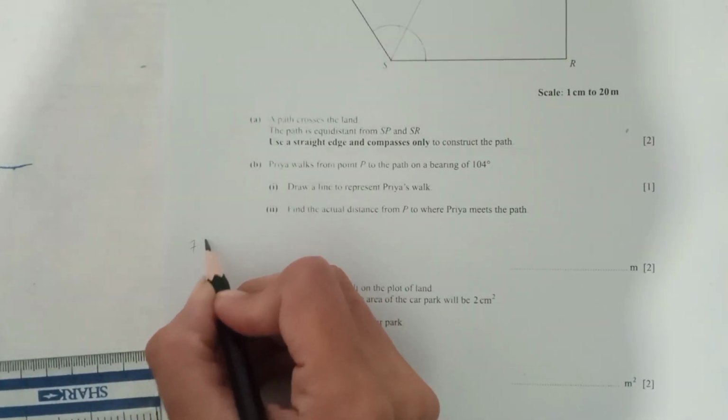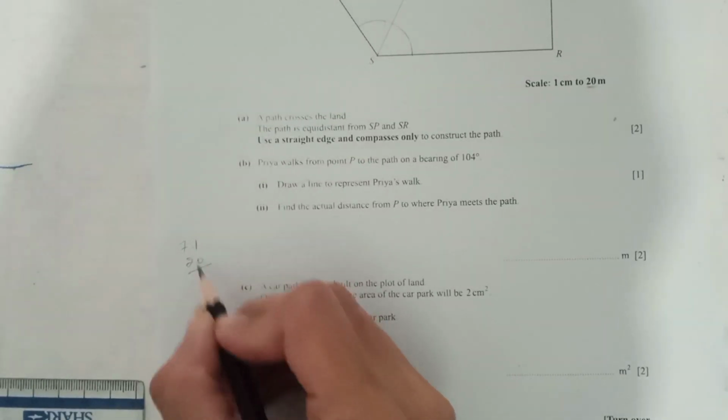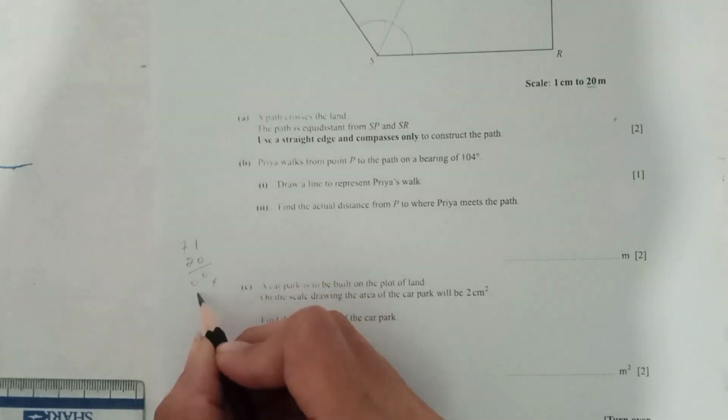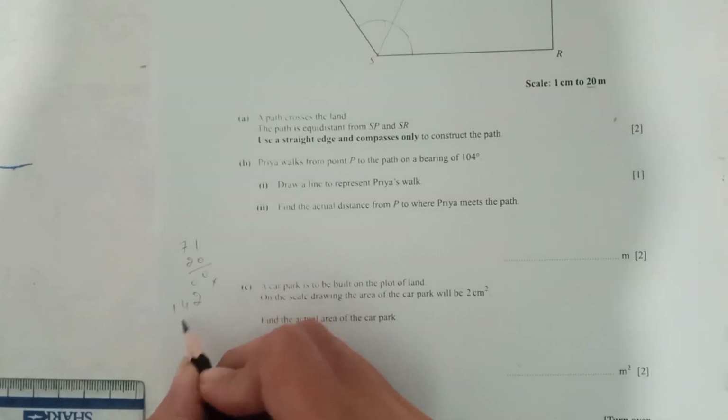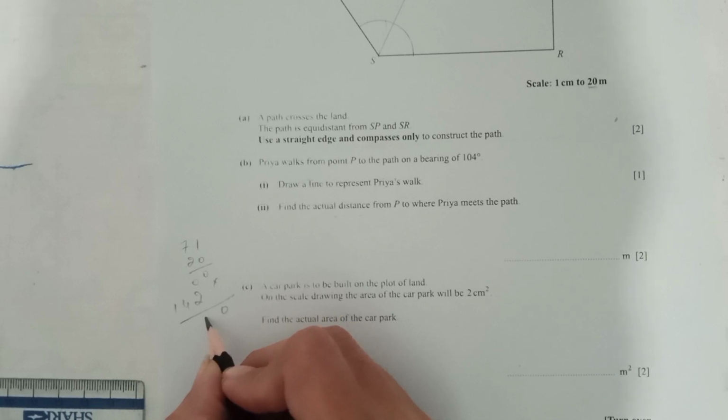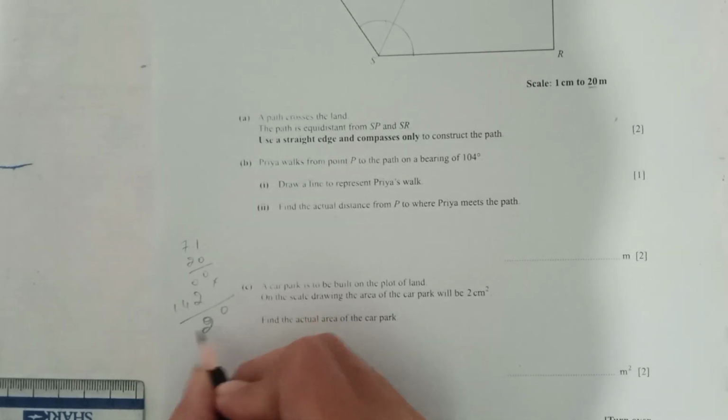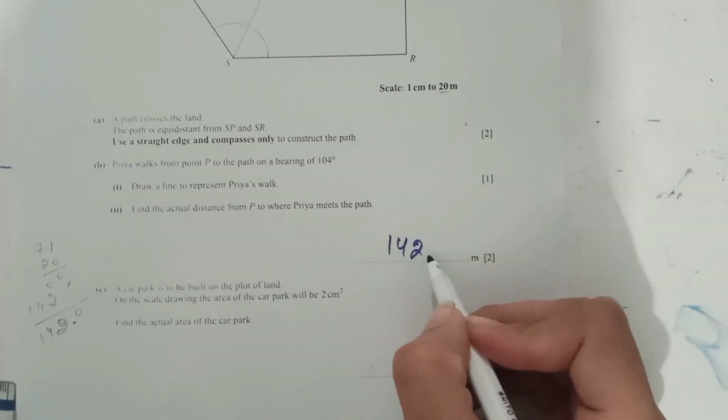And 7.1, we have to multiply it by 20, and it comes 142, and that is the actual path which Priya covers, 142 meters.